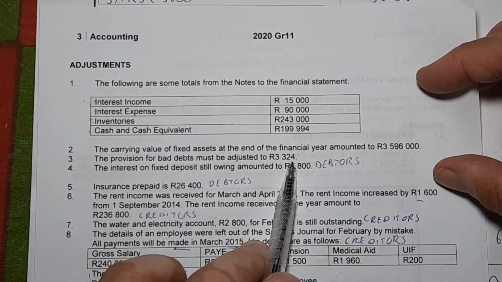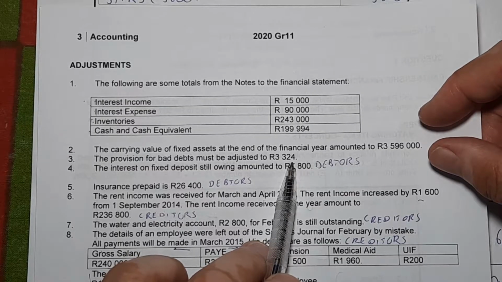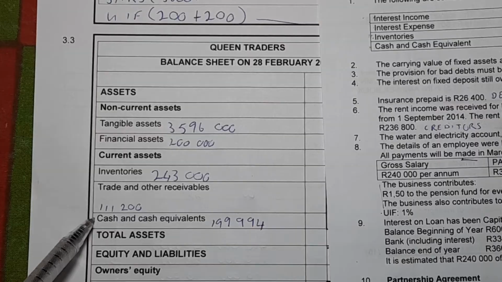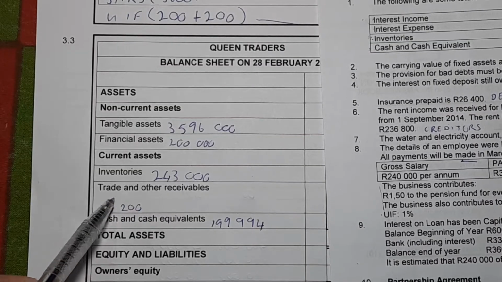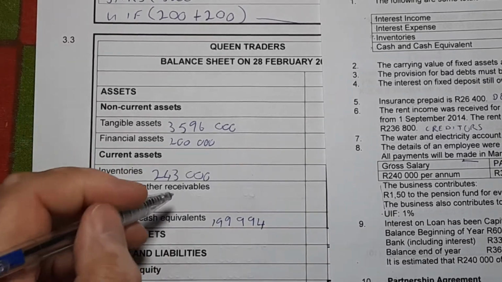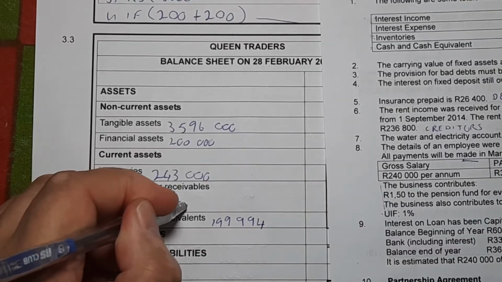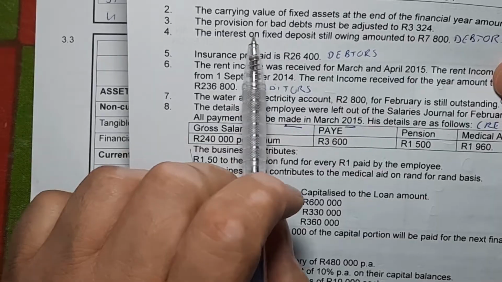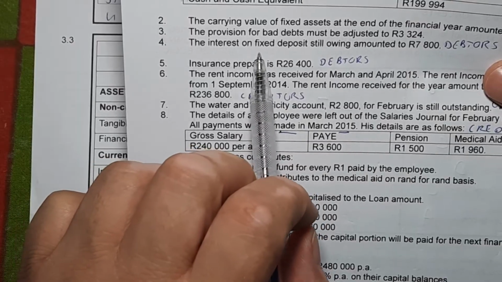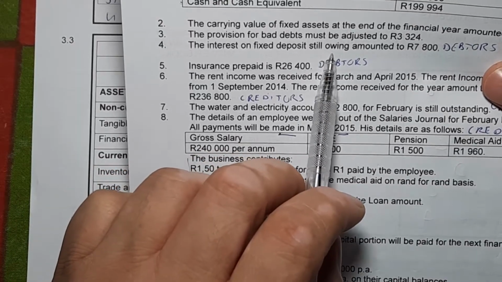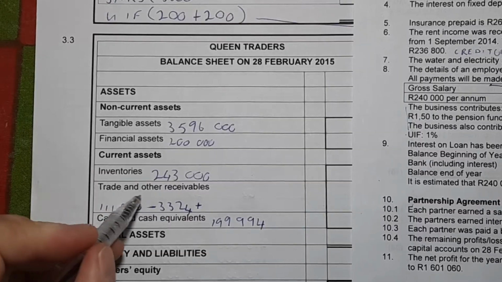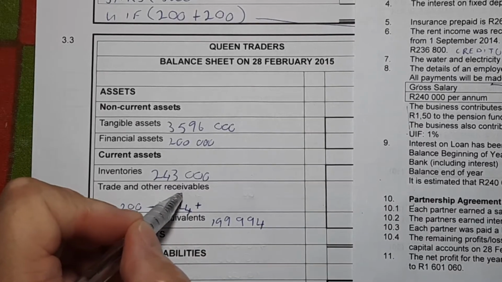Provision for bad debts must be adjusted to 3,324. We are only busy with the balance sheet, therefore we're only going to deal with the part that relates to the balance sheet. So for the provision for bad debts, we go to our trade and other receivables, and part of trade and other receivables is provision for bad debts, which we subtract, 3,324.